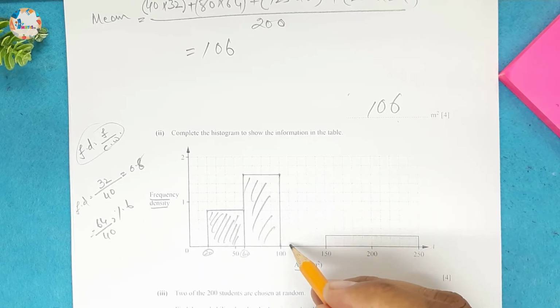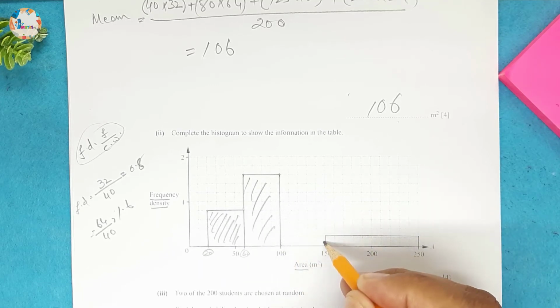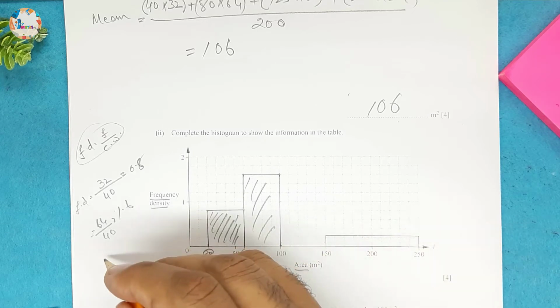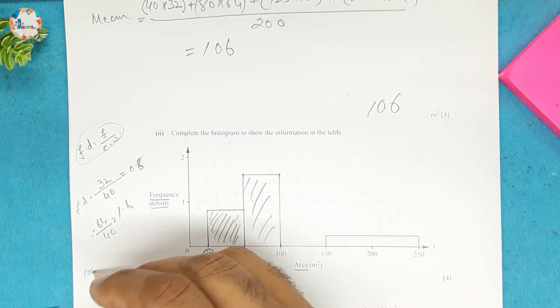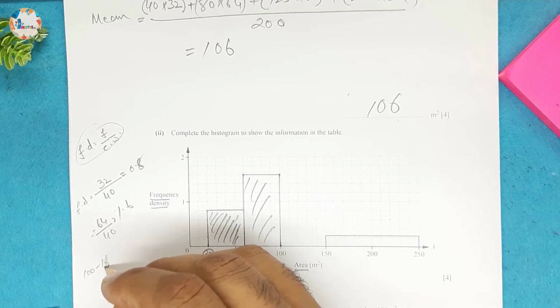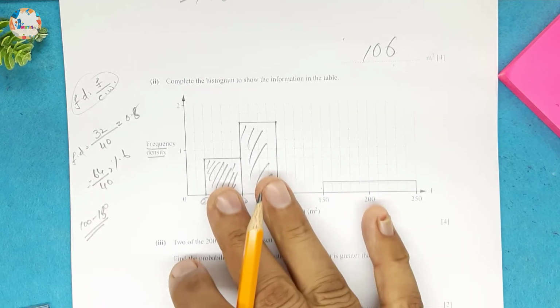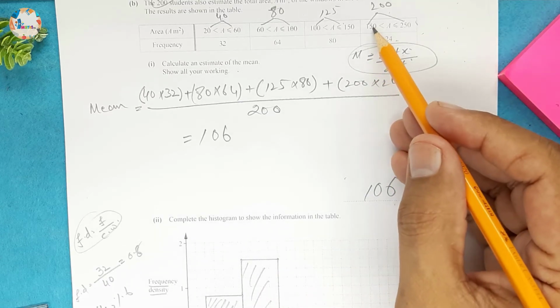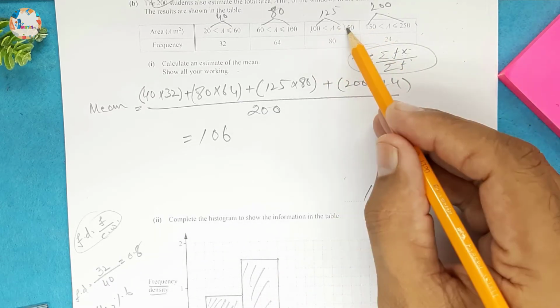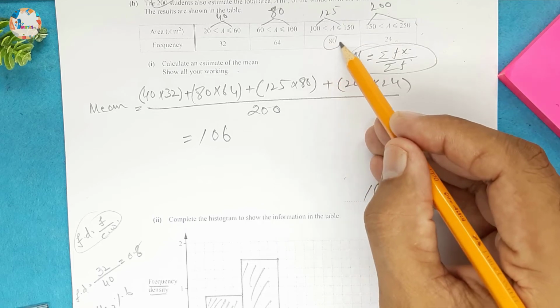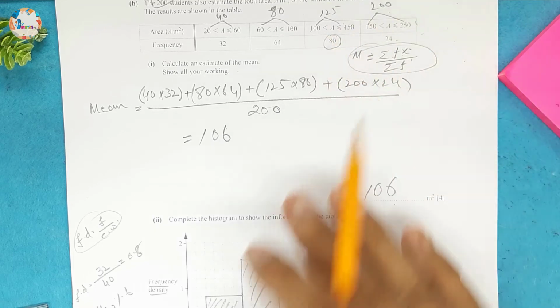Next, 100 to 150. 100 to 150 is this one, and the frequency will be 80 and class width will be 50.